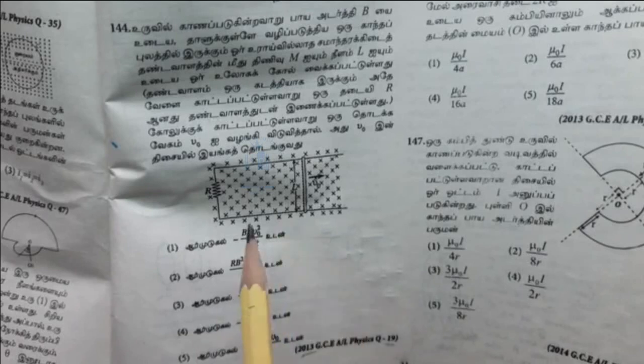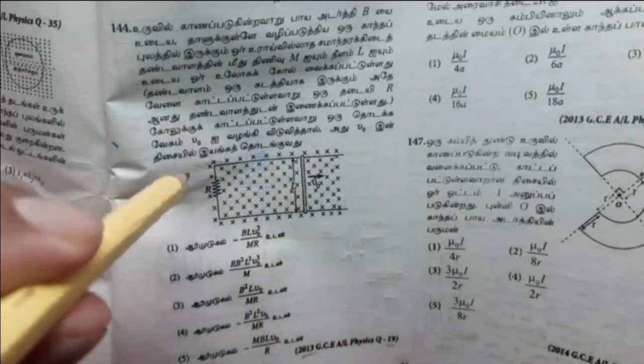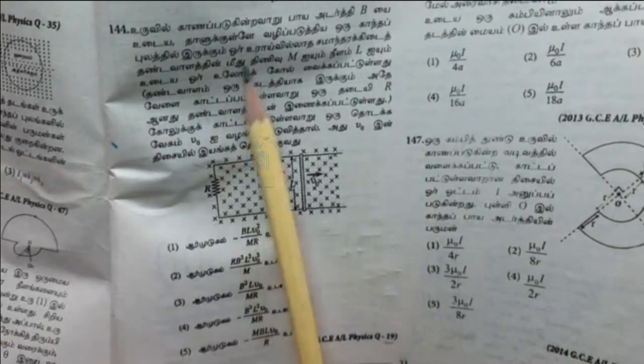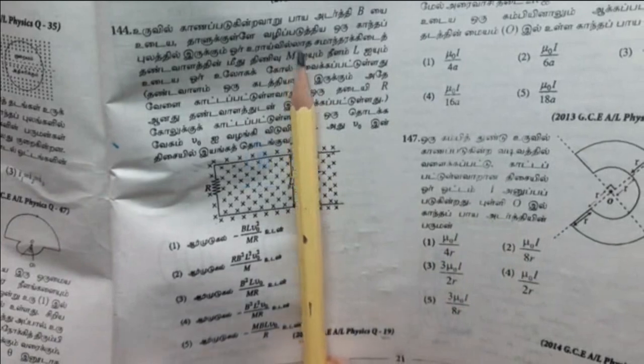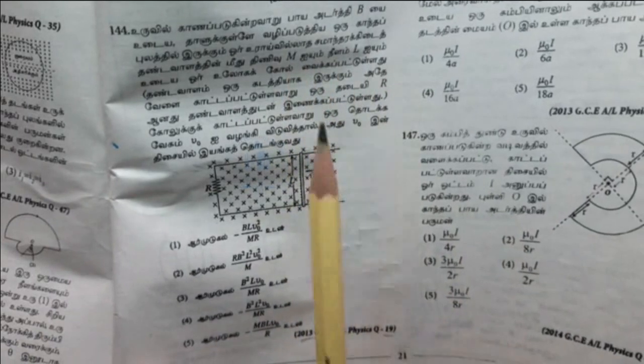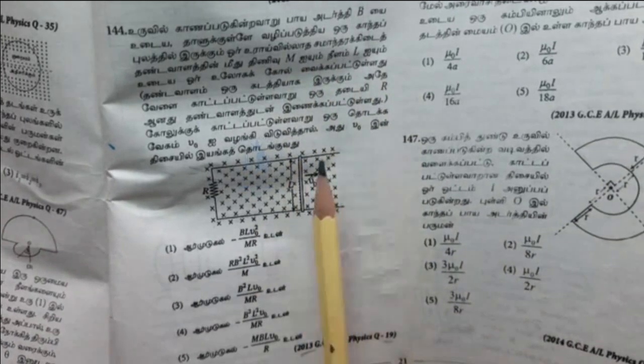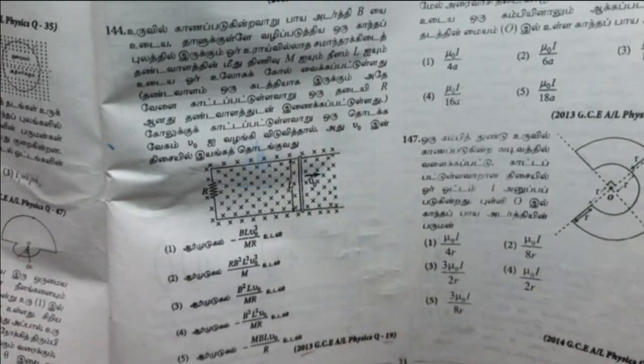So there what's happening, there is a magnetic field into the plane. You can see there's a magnetic field into the plane and there is a rod kept. There is no battery. That's important. There is a rod kept and the rod is moving to the right. All right, fine. Magnetic field is there. Direction of velocity is there. So we can find the direction of electromotive force induced.